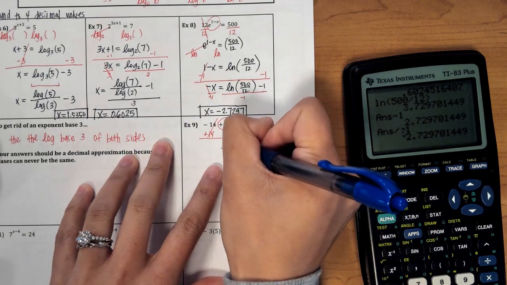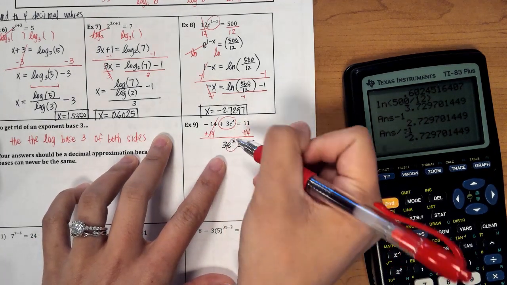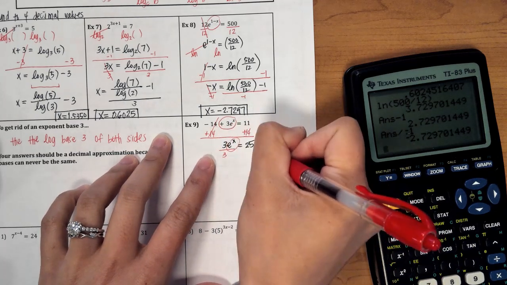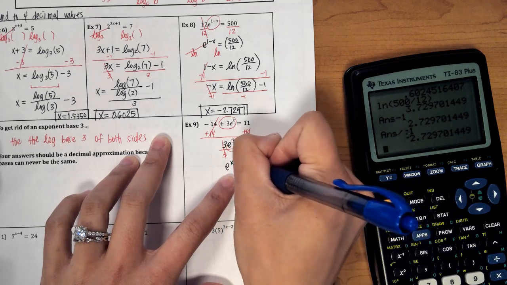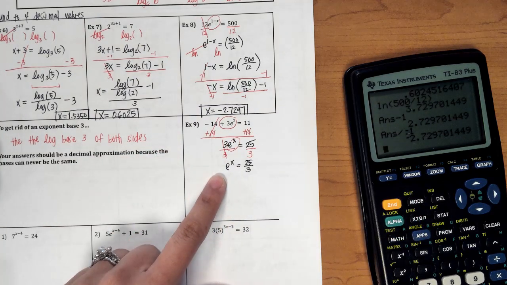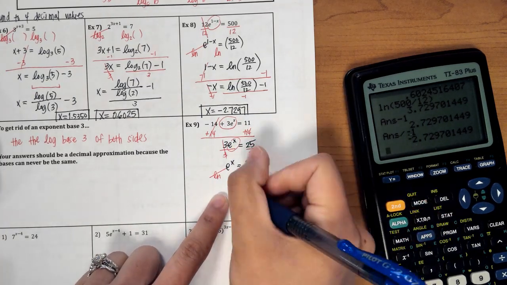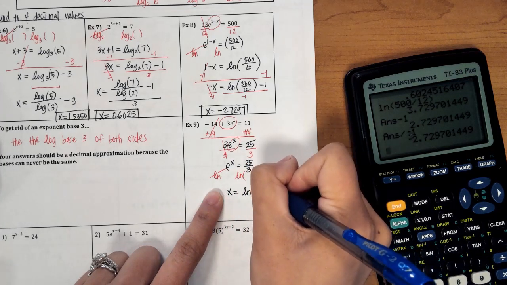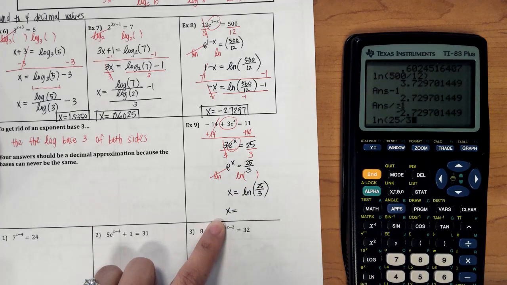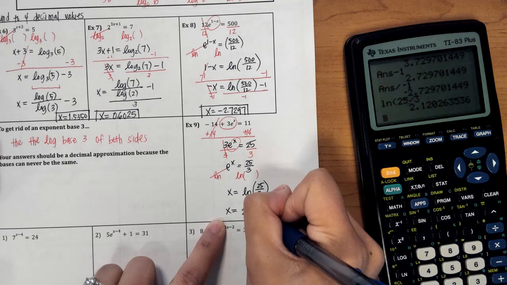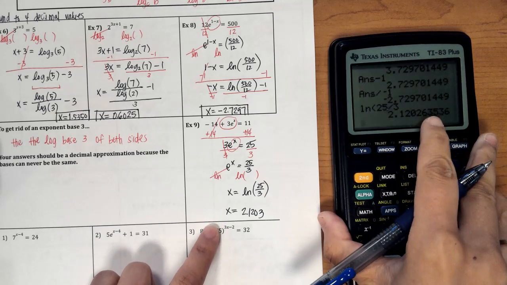And then I have 3e to the x power equals 25. Okay, well, I want e to the x by itself, so I'm going to divide by 3. And I'll have e to the x equals 25 over 3. It's a decimal, so I'm leaving it like this. Get rid of e by taking ln of both sides. And we get x equals ln of 25 over 3, which is 2.1203. Okay, do you see that there's a 6 there? It's the 5th number, so that rounds up.